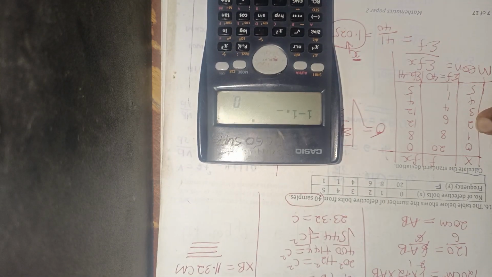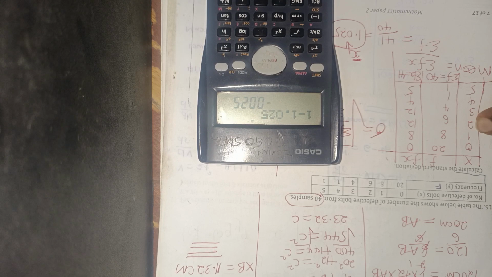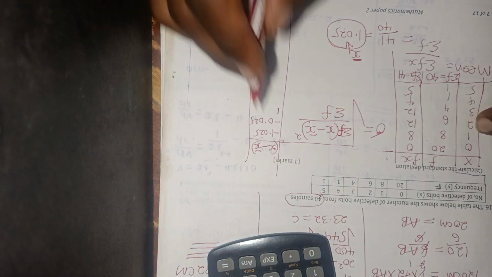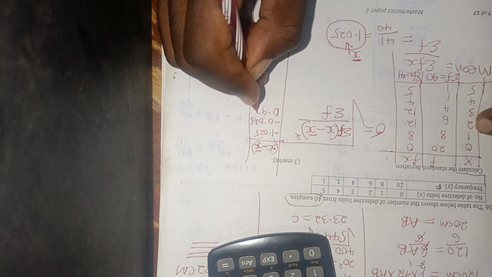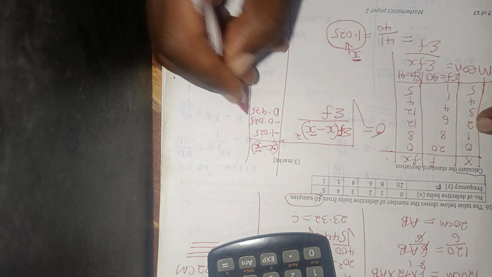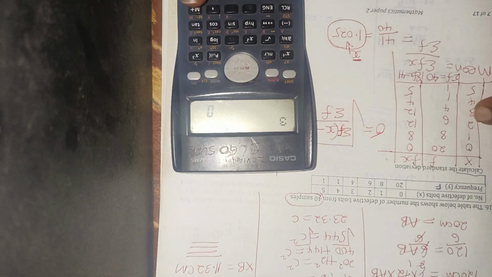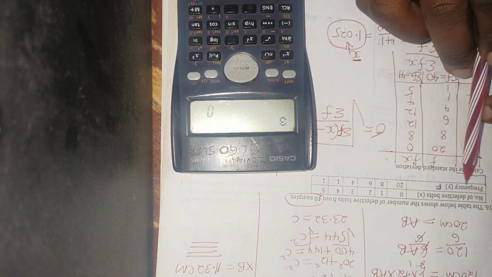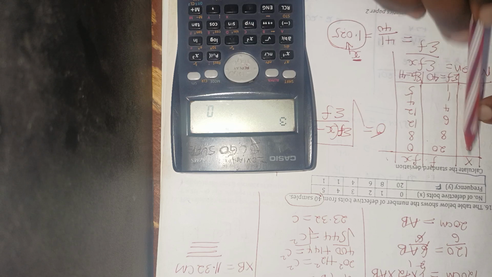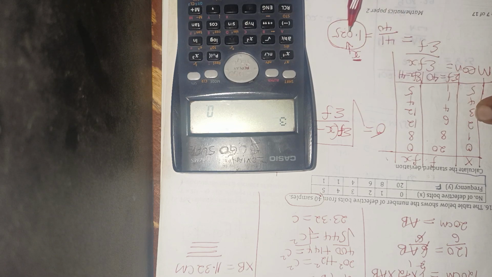Then 2 minus 1.025 gives you 0.975. Then 3, that is x. Our x is 3, then our mean is this.